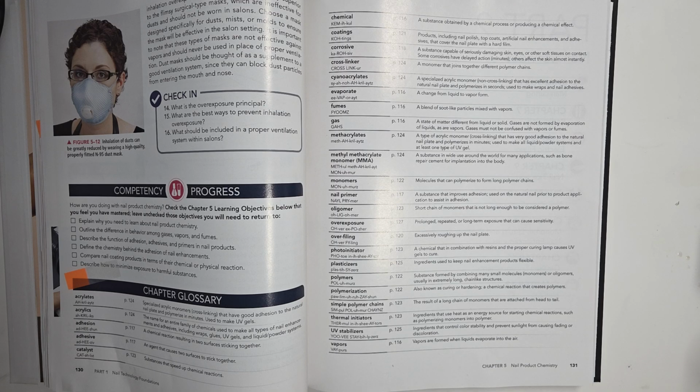Adhesion: a chemical reaction resulting in two surfaces sticking together. Adhesive: an agent that causes two surfaces to stick together. Catalyst: substances that speed up chemical reactions. Chemical: a substance obtained by a chemical process or producing a chemical effect. Coatings: products including nail polish, top coats, artificial nail enhancements, and adhesives that cover the nail plate with a hard film.